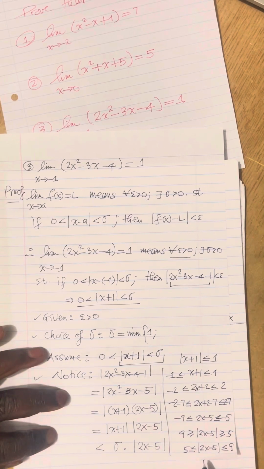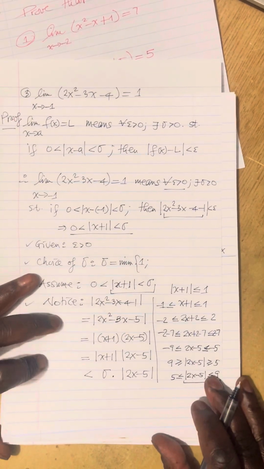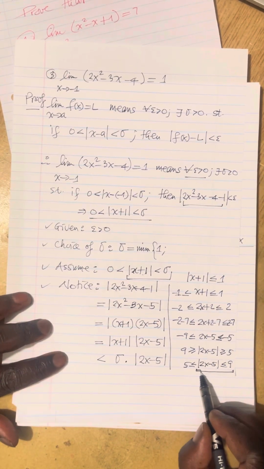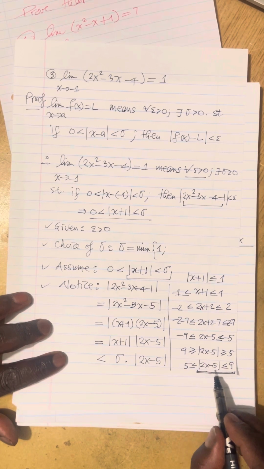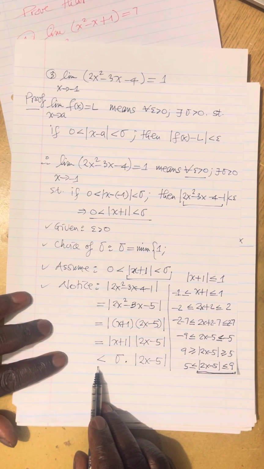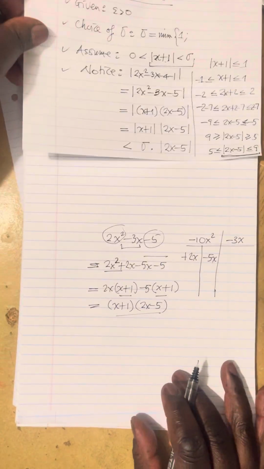Now, we are interested in this part here. So it means we can replace the absolute value of 2x minus 5 with a 9. But the inequality sign will change to less than or equal to, because we're saying we have to pick the minimum between whatever value of delta we choose here and our 1 there. So now we move to our next step, which is our last step.